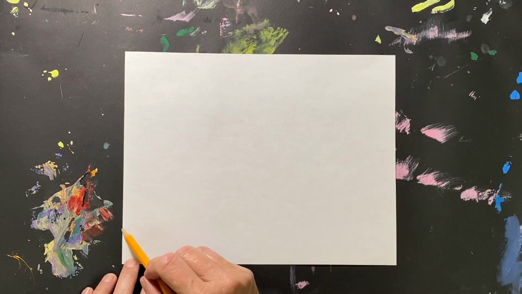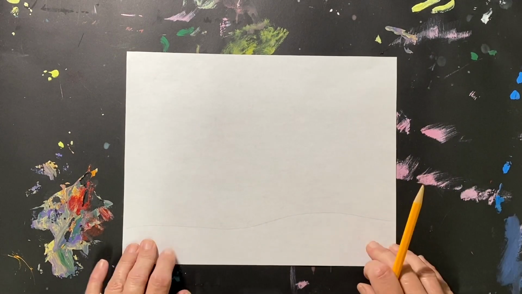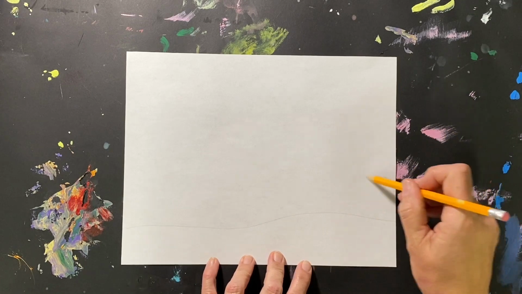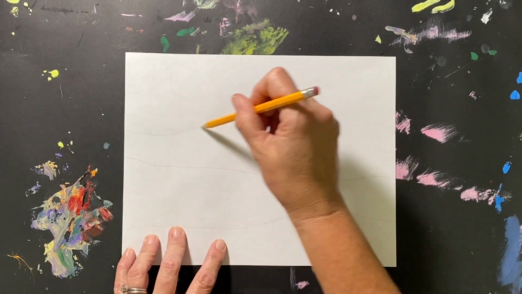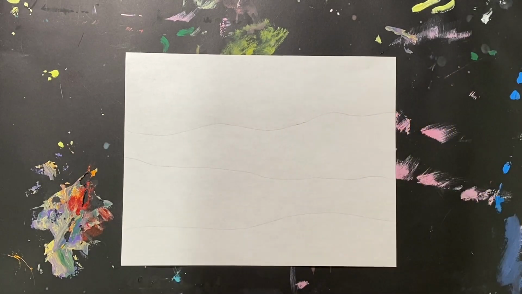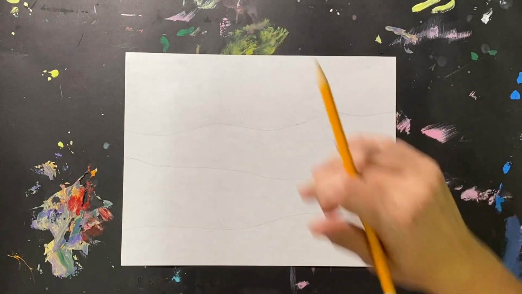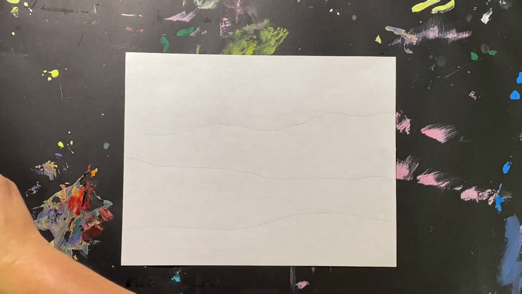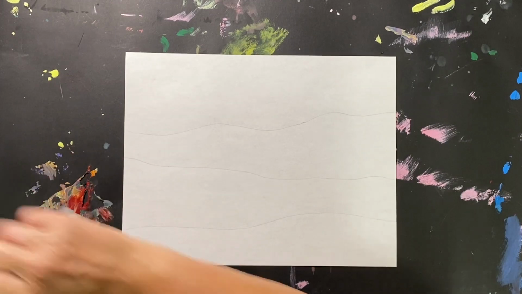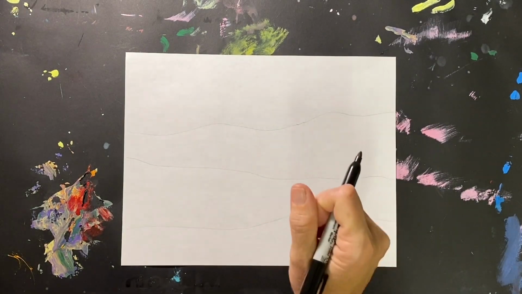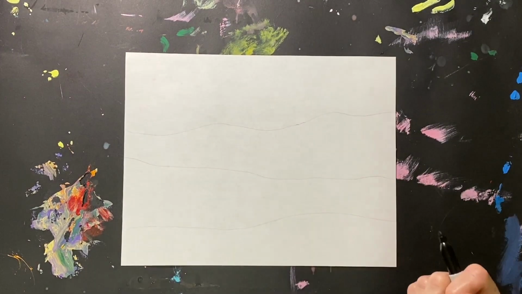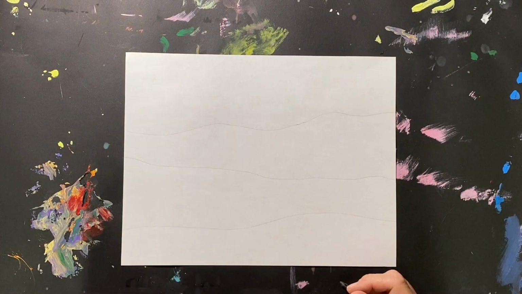So I'm going to make a light line with a pencil for the foreground, and then another line for the middle ground, and then I'm going to suggest another line for the background, and then this will be my sky area. So I'm going to move on from my pencil to a permanent marker, and I'd like to show you a simple tree that we could draw in the foreground.